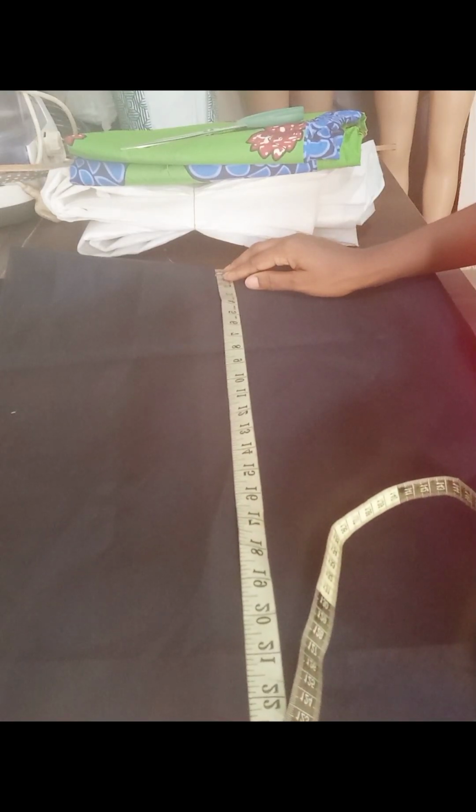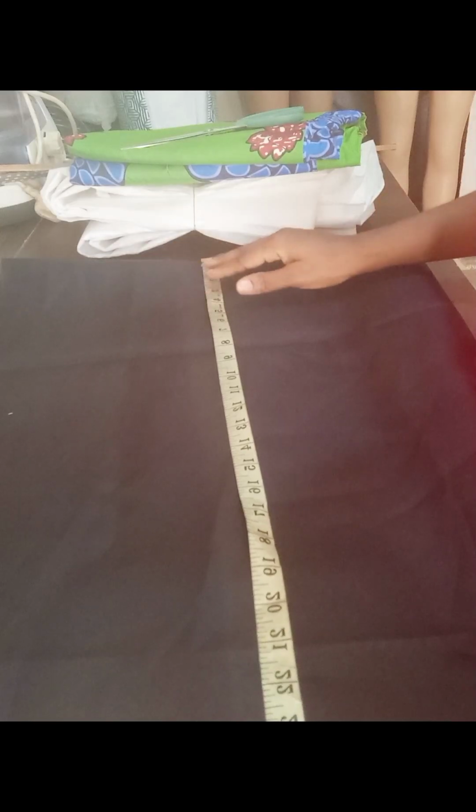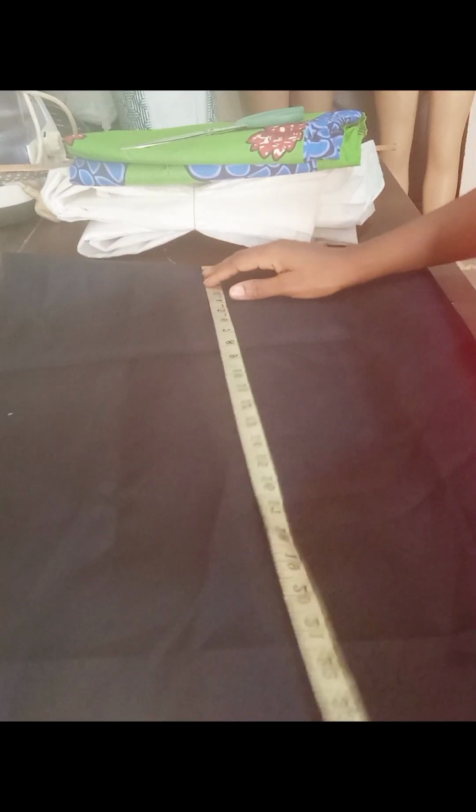So I'm folding the lining now into four. I fold into two, then into four. The length of the skirt is 28. Then I'll add 1 inch sewing allowance, making 29. I'm so sorry you're not seeing the full length from the camera. But the length is 29 plus the sewing allowance.